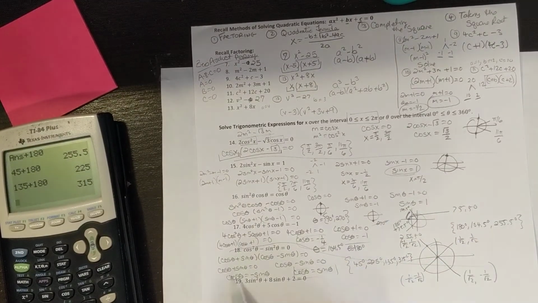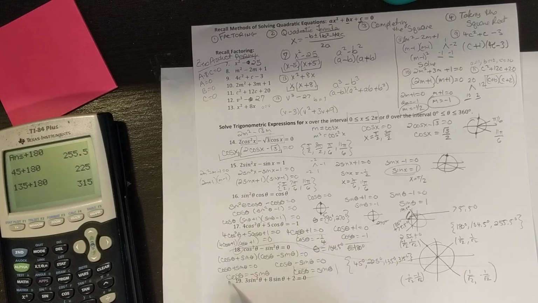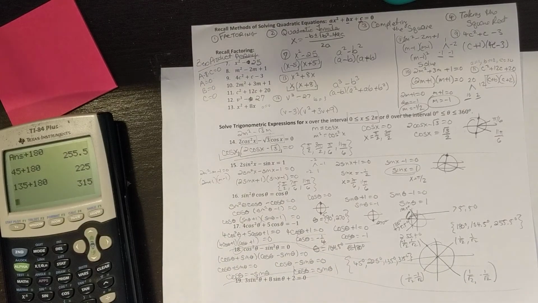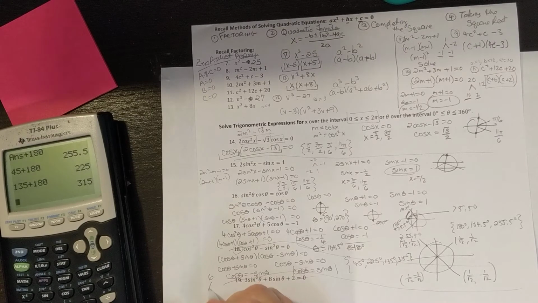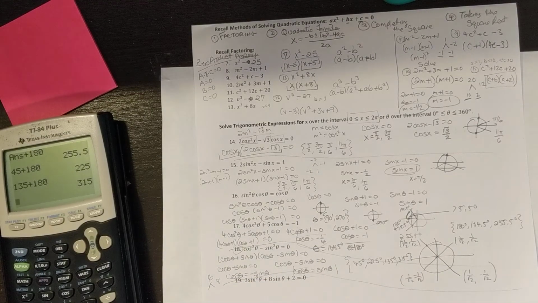So that's how we figured out number 18. All right, number 19, last one. I put this one in here because it doesn't factor. We can try to make it factor. 8 times c is 6. We want 2 things to multiply together to get 8, and we can't make that happen. So we can't factor that with whole numbers. So I'm going to use the quadratic formula. So I'm going to mimic this trig function off of just a regular quadratic.